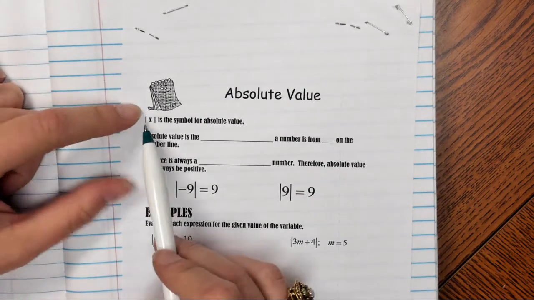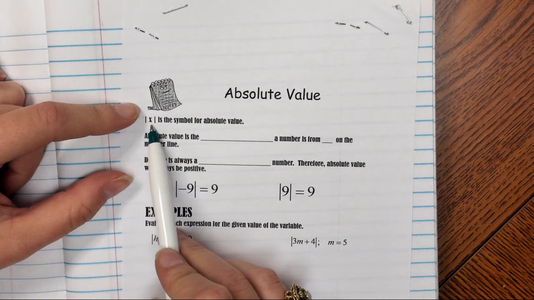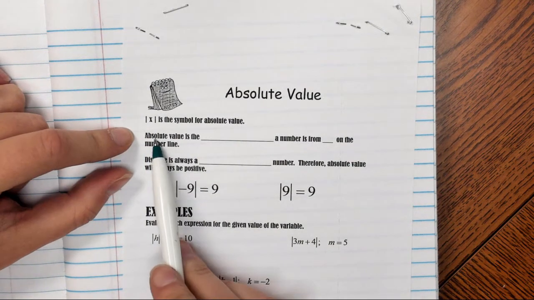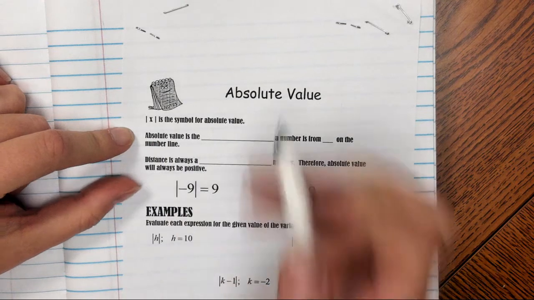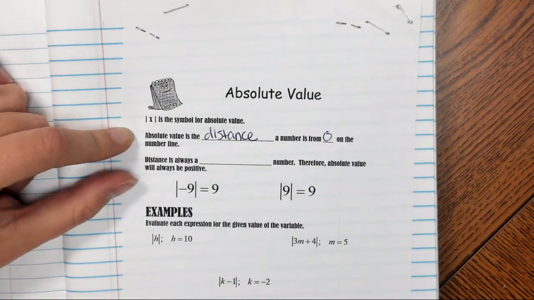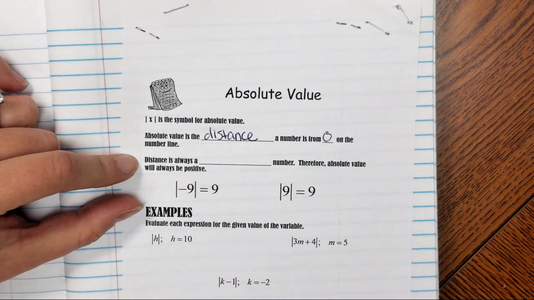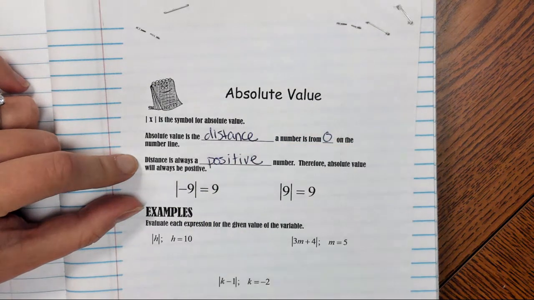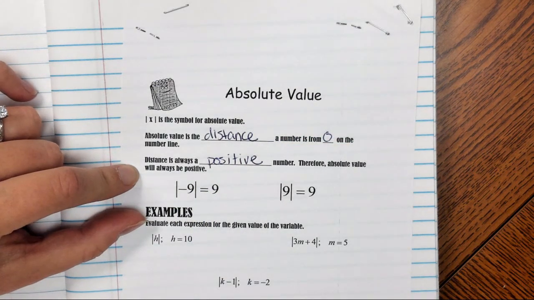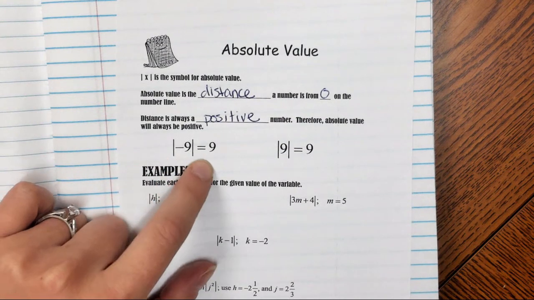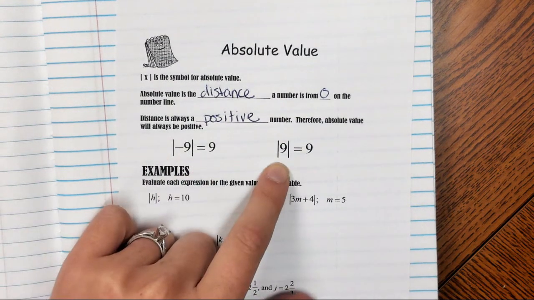These two parallel lines are read as the absolute value, and they're the symbol for the absolute value of a number. Absolute value is the distance a number is from 0 on the number line. Distance is always a positive number, therefore absolute value will always be positive. So for example, the absolute value of -9 is 9, and the absolute value of a positive 9 is also 9.